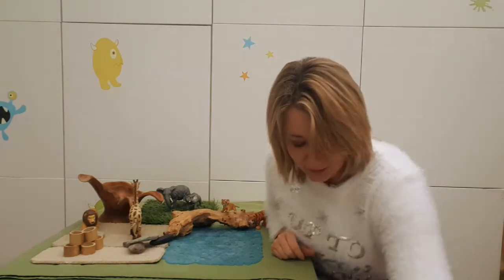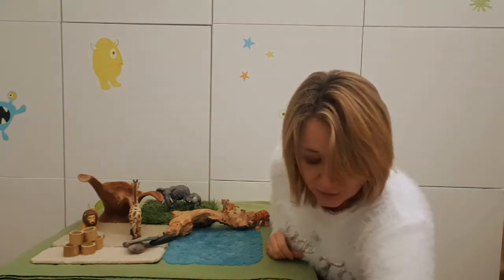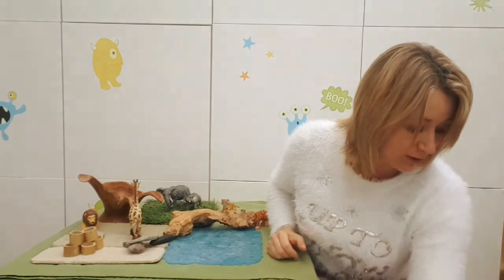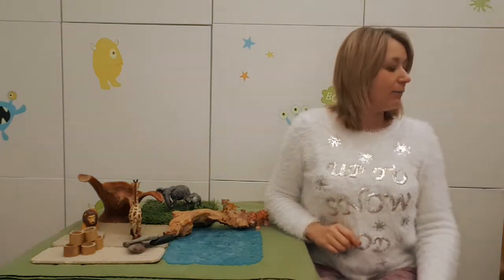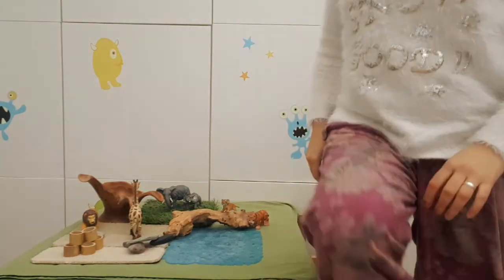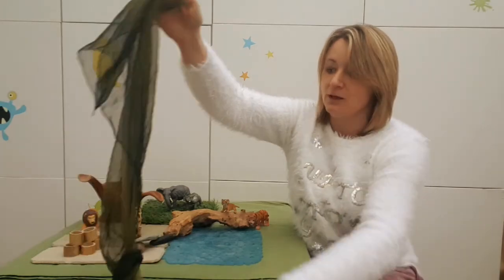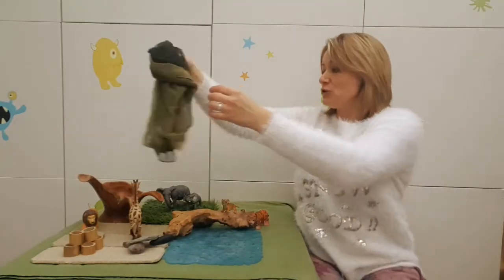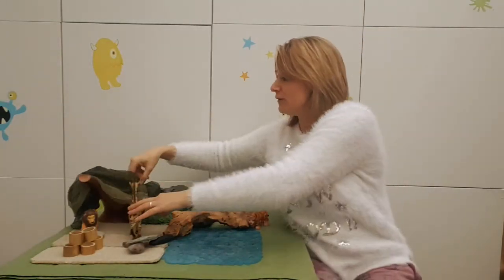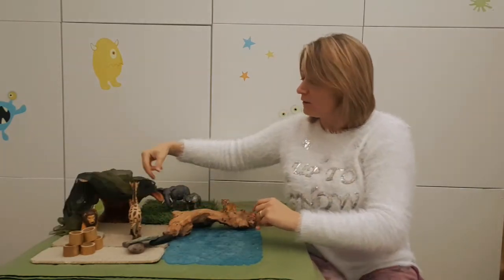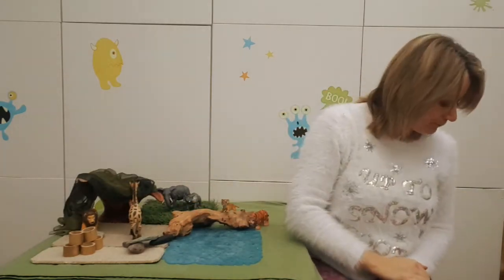I'm not actually sure if I have anything in this box that would lend itself to being leaves on the tree at the moment. I'll tell you what I do have. Excuse me one moment. I should have probably brought this over. Here we go. Leaves on a tree. So we can drape that over like that. Those are the leaves on the tree.